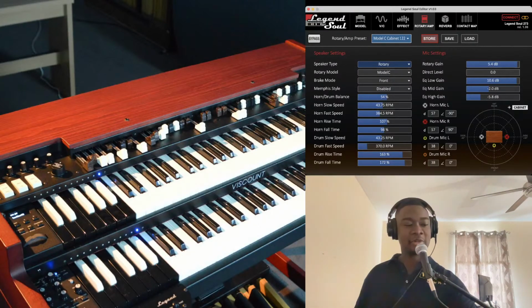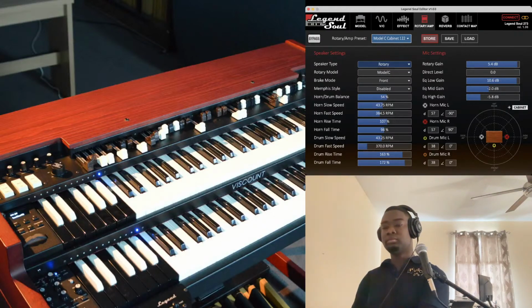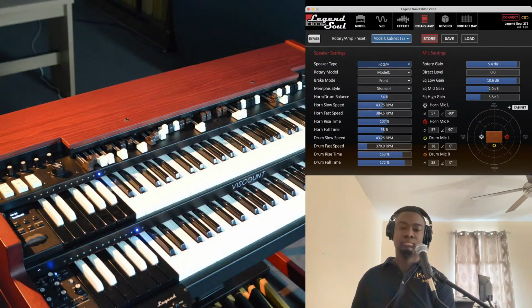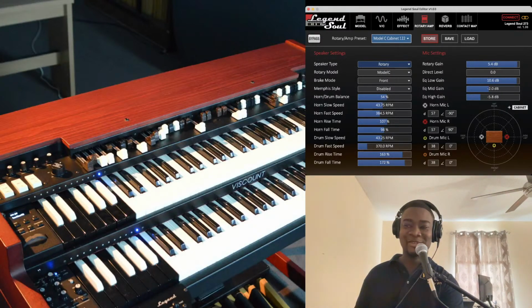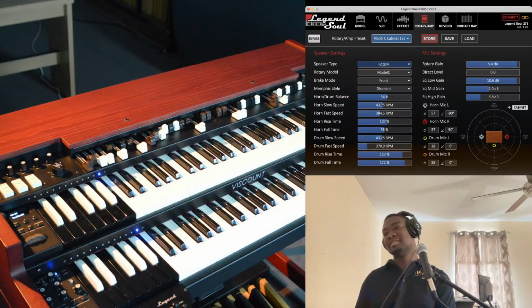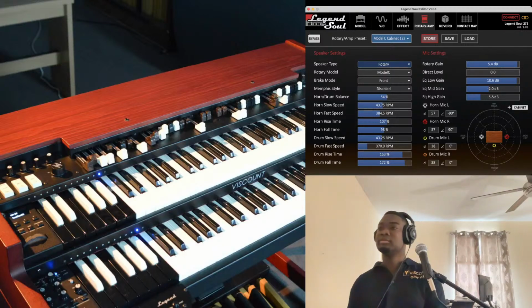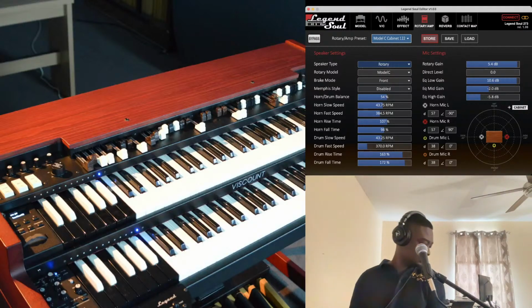I'm gonna turn up some of the drive on this right here. And I'm not doing too much talking because I'm playing so y'all can hear it. You sound a little bit more natural too. That's good. That's just nice.